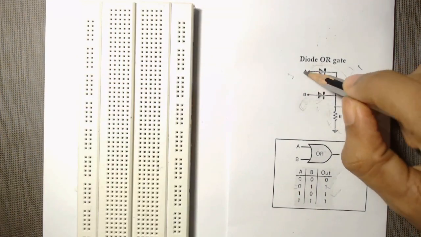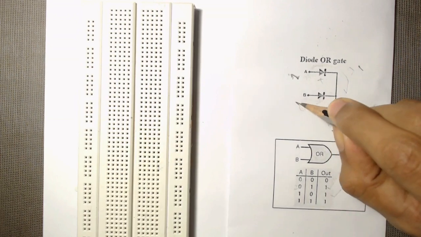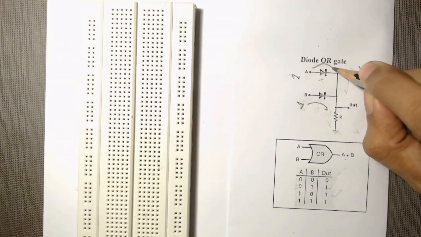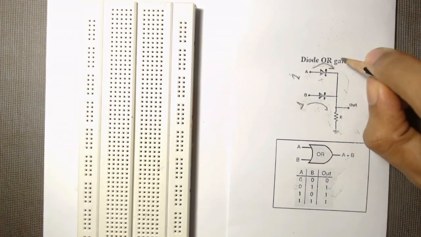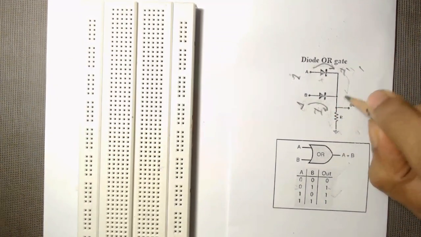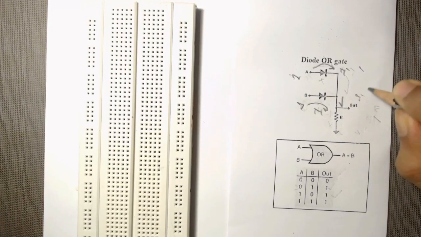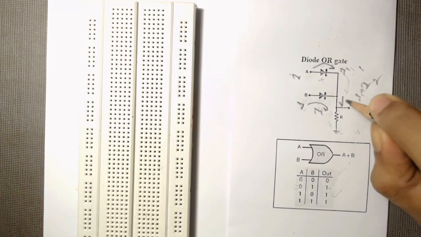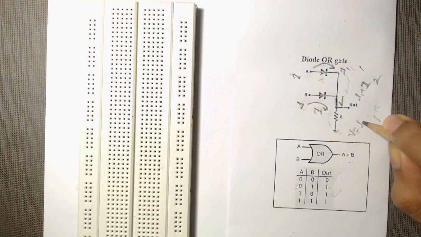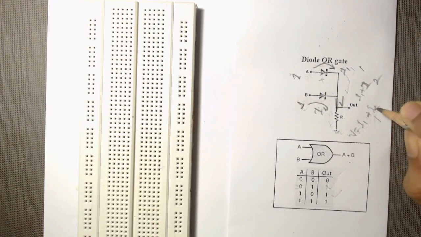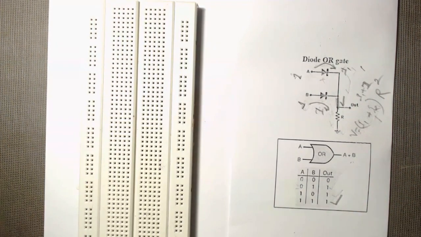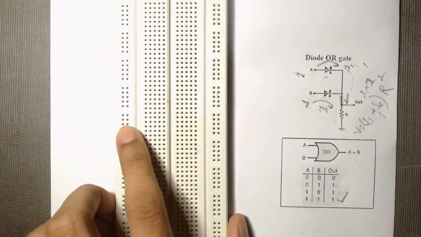And at last, if we apply 1 at terminal A and 1 at terminal B, then both the diodes will be in forward bias, so current will flow through these diodes. Suppose I1 current will flow through this diode and I2 current will flow through the second diode, so here we will get I1 plus I2 current in this branch, so we will get output I1 plus I2 into R. That's why output is 1. Now we will implement this OR gate on this breadboard.